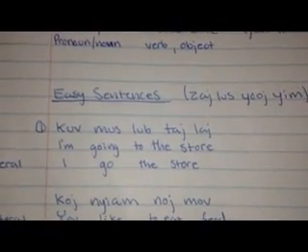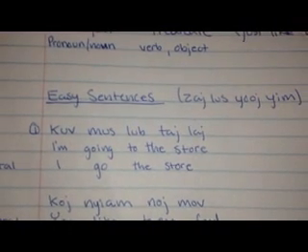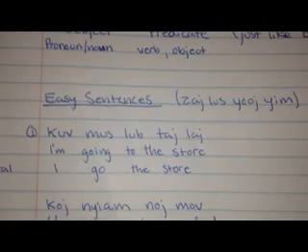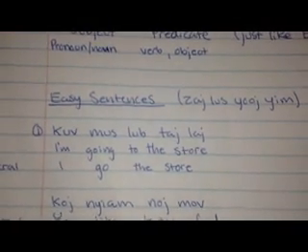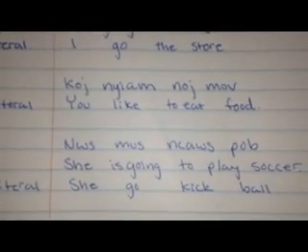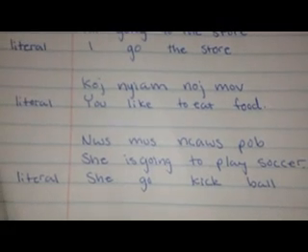I love it. And this just makes it easy to make your own sentences up, and actually guess how it's supposed to be said. It really, really helps. So the next sentence literally means you like to eat food. It's very simple. It's straightforward, just like English.